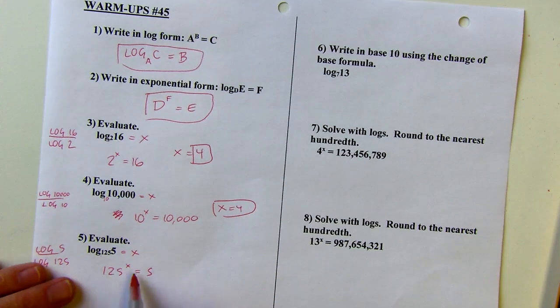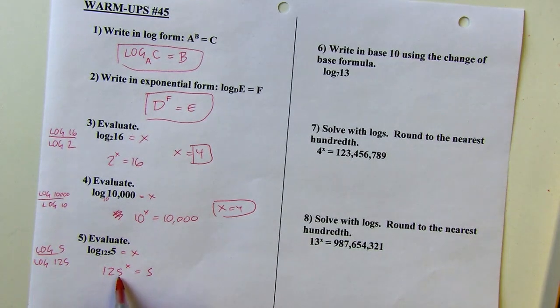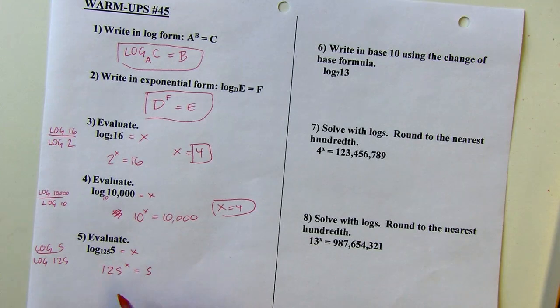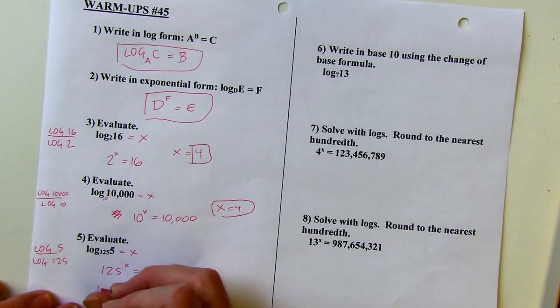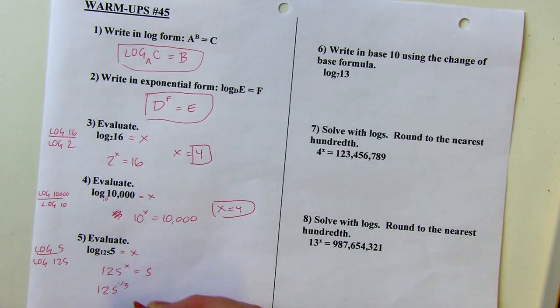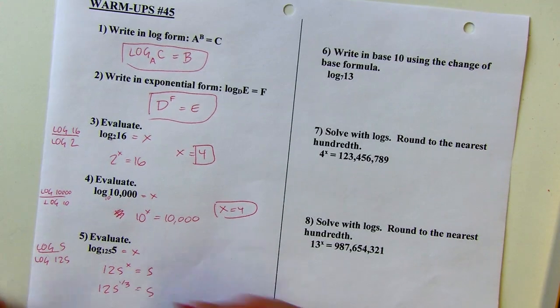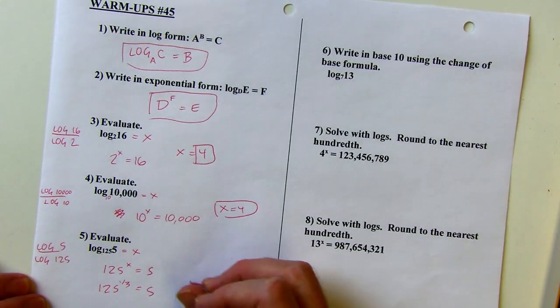Okay, now this is getting smaller, which means I'm going to be raising this to a fraction. Okay, now 5 to the third is 125, but if I raise 125 to the third, I get a really large number. It's something way bigger than 5, right? So what I'm going to do, I'm going to think about the opposite of raising to the third would be raising to the 1/3, okay? And 125 raised to the 1/3, that's the same as taking the third root of 125. And 5 times 5 times 5 is 125, right? So that means x would have to be 1/3.